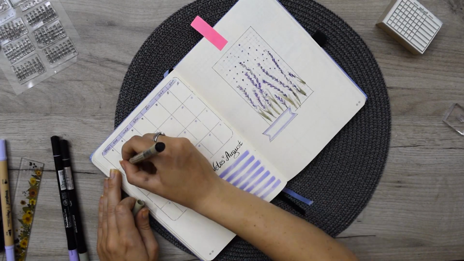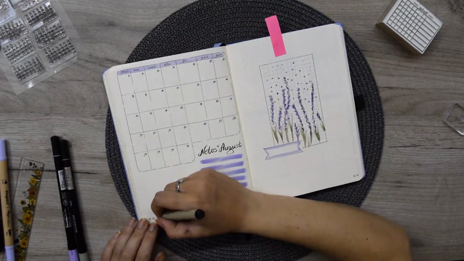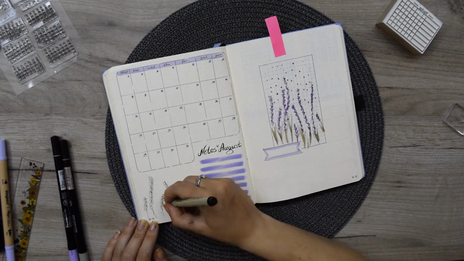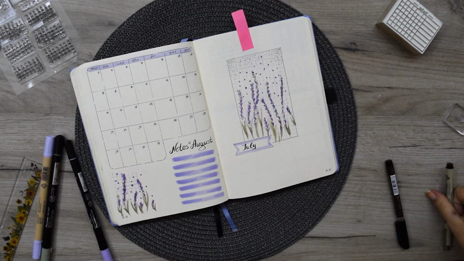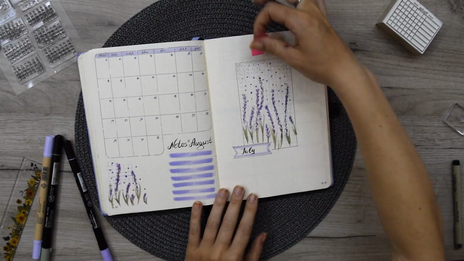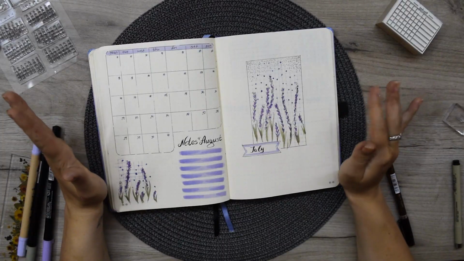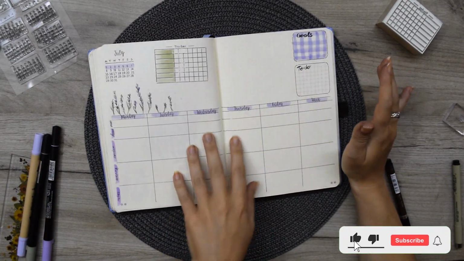And then I start coloring. This is where I use two shades, by the way. The paler, lighter one goes in the back, and the more saturated purple that I have goes in the front. And with this, guys, we're ready with our spread. I can't believe that, truly. So for now, it's gonna be only two pages, only this one, and only the weekly spread.